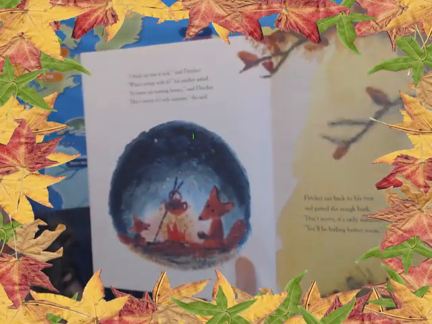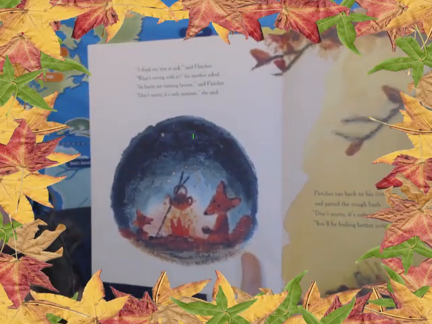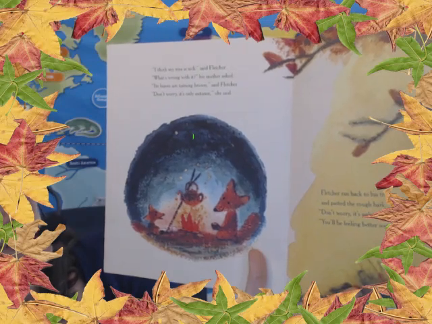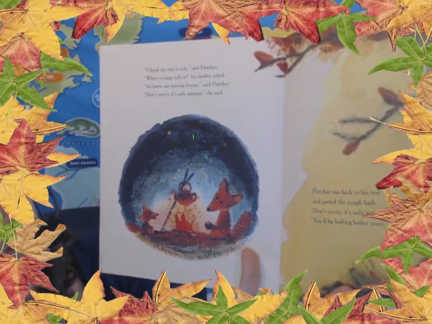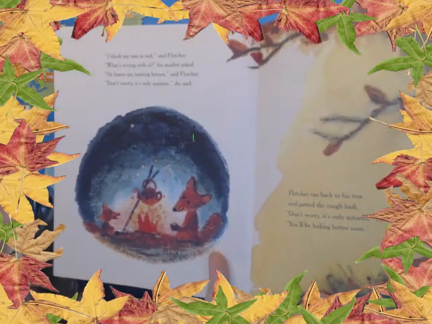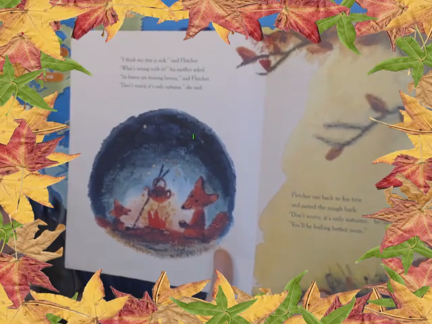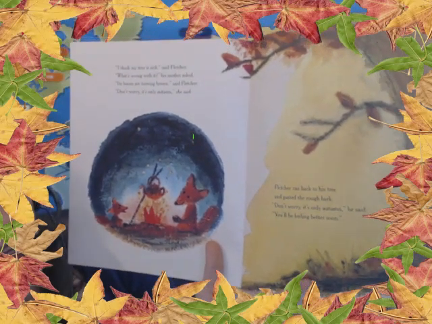"I think my tree is sick," said Fletcher. "What's wrong with it?" his mother asked. "Its leaves are turning brown," said Fletcher. "Don't worry, it's only autumn," she said. "Remember, autumn means fall, it's a season."